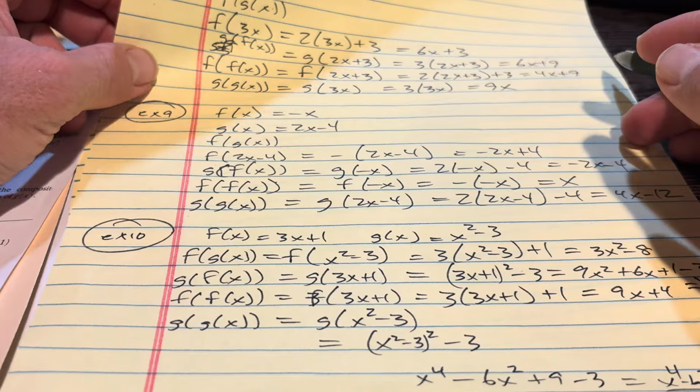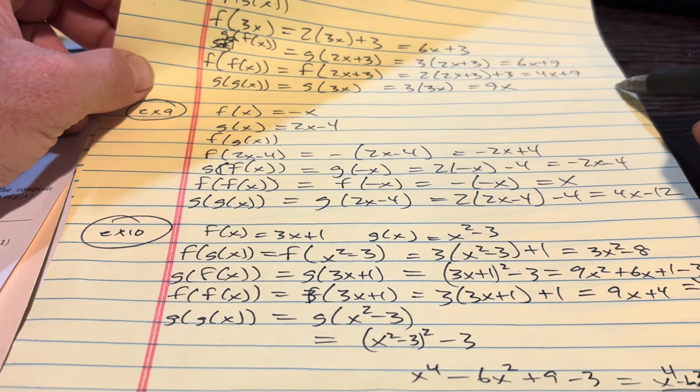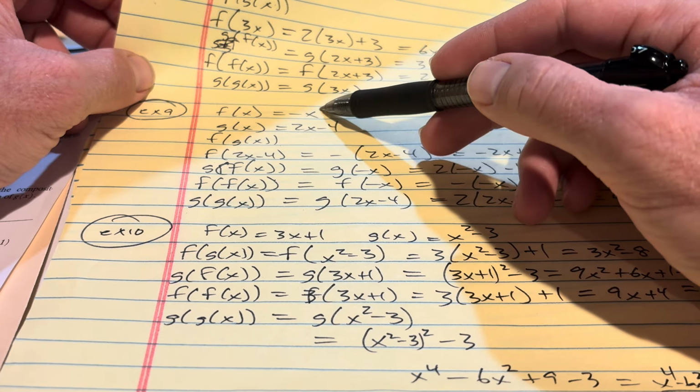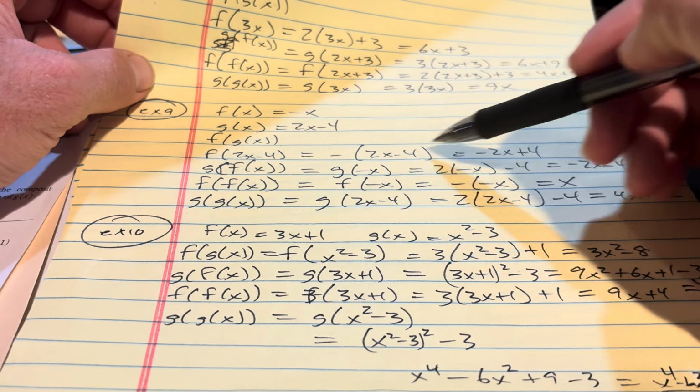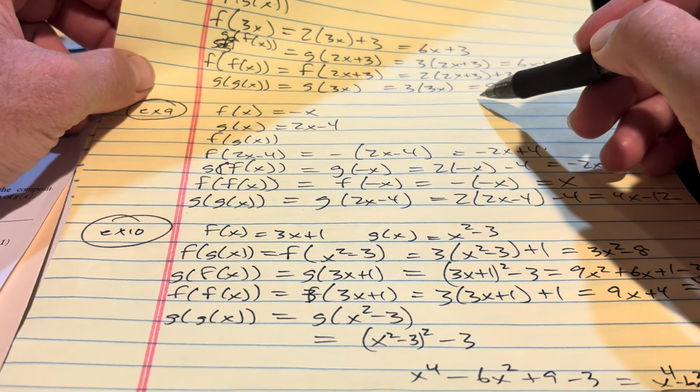F of x is a negative x. G of x is 2x minus 4. So I'm going to have f of 2x minus 4. I'm going to have the opposite. So I'm going to plug 2x minus 4 in for x here. So it's going to be the opposite of what I'm plugging in for x. Bam. Then I'm going to have g of f of x.